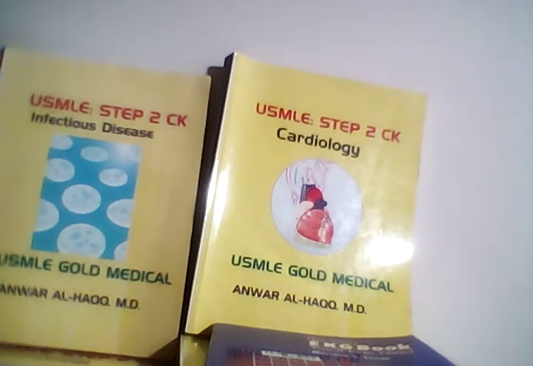Patients with vitamin B12 deficiency can also develop neurological problems, such as subacute combined degeneration of the spinal cord due to a defect in myelin synthesis.